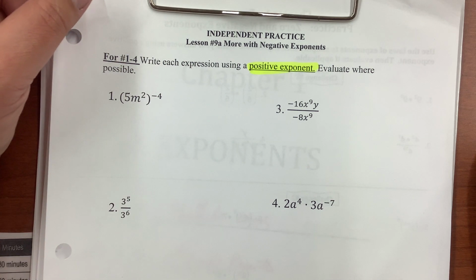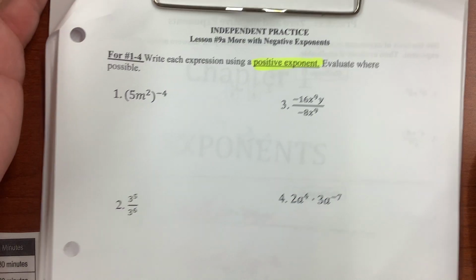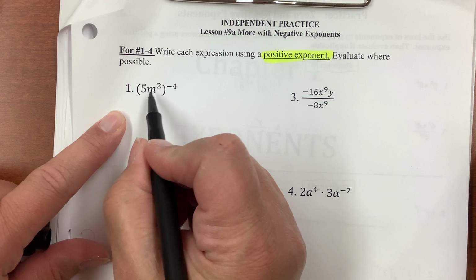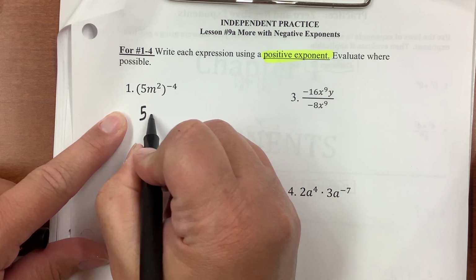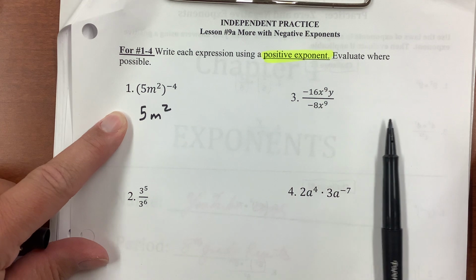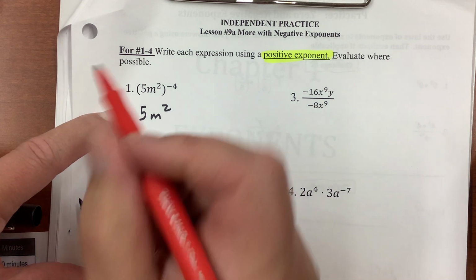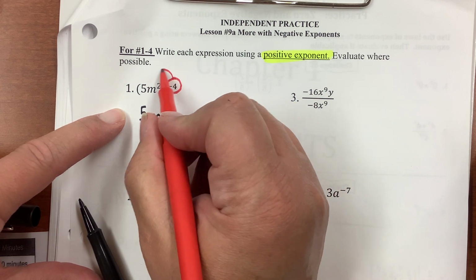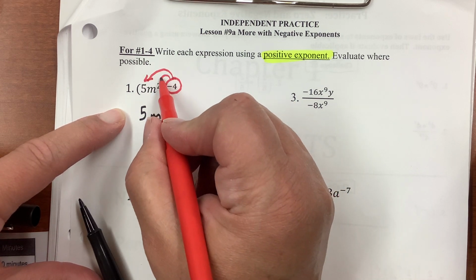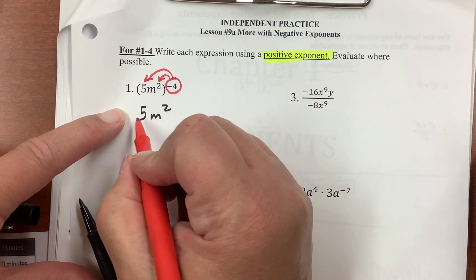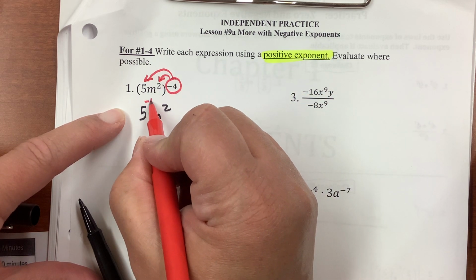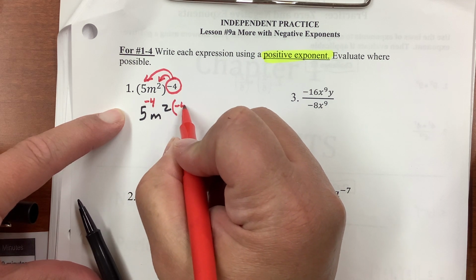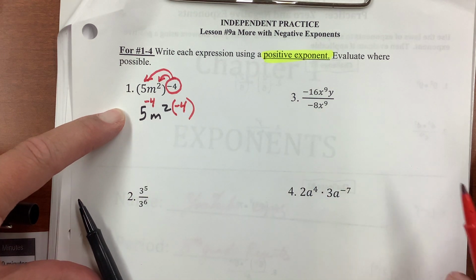So let's take a look at this first problem, which has two properties. First of all, you have this base, which is 5m squared, and you have this exponent, negative 4. And that negative 4 has to go to the 5, and it has to go to the 2. So this is going to be 5 to the negative 4th power, and this is going to be m squared times negative 4. So you have to do both.